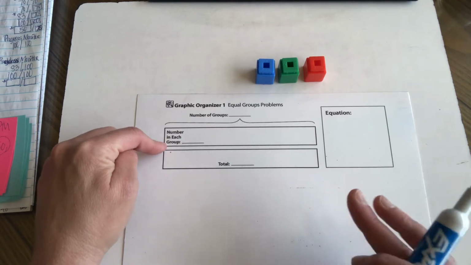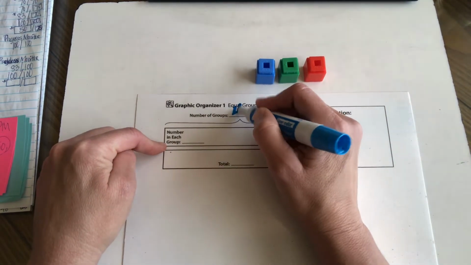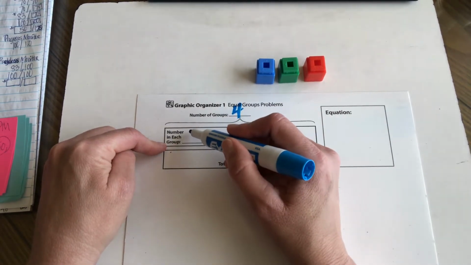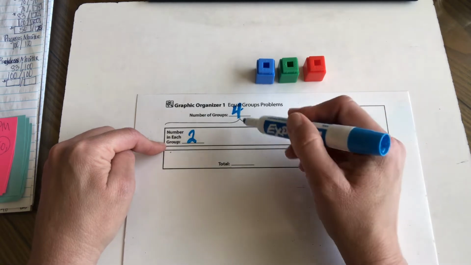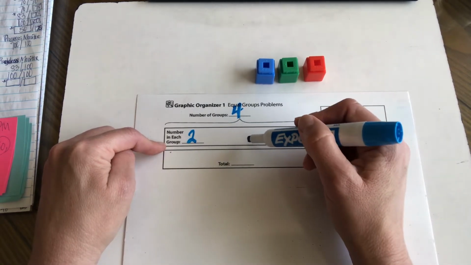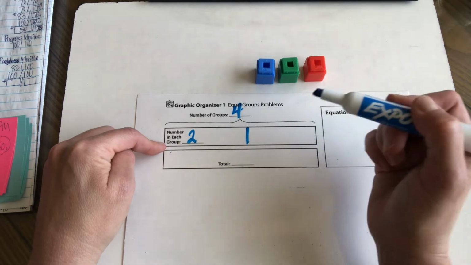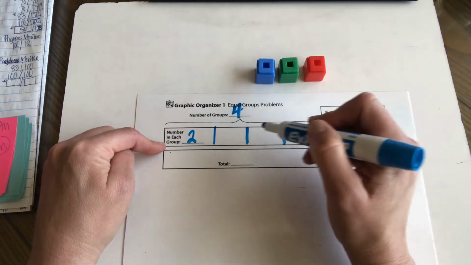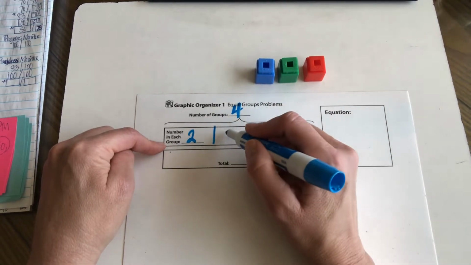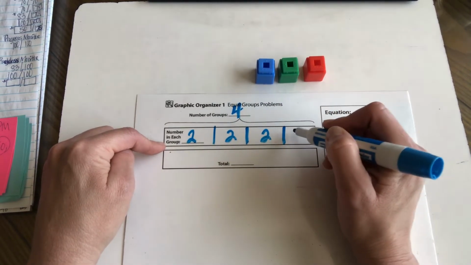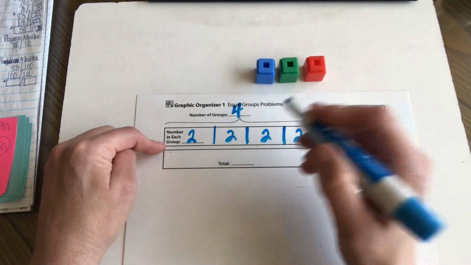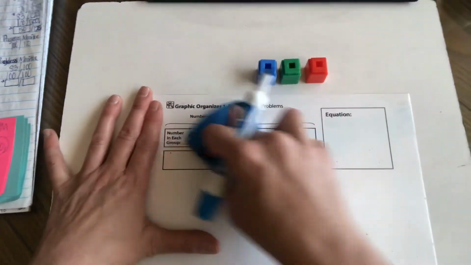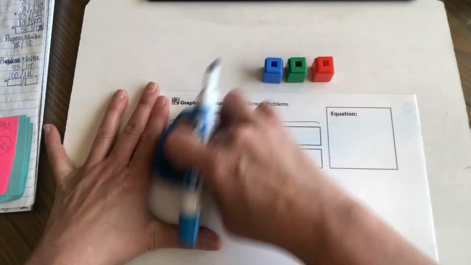Like if I had 4 bookcases and each bookcase had 2 rows, I would not make 2 divisions here because there are 4 bookcases. I would need to make 1, 2, 3, 4 to represent the bookcases and put 2 rows in each bookcase. And then in that case, I would be looking for how many rows there are in all, okay?